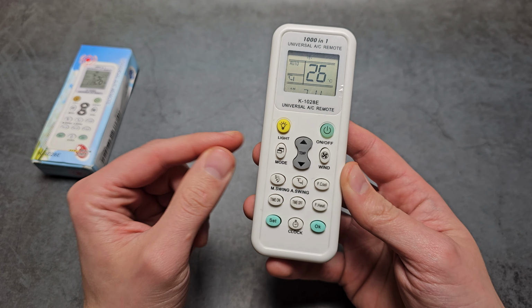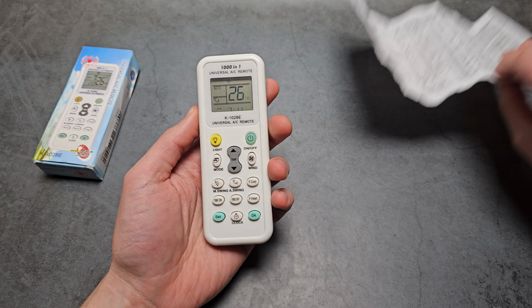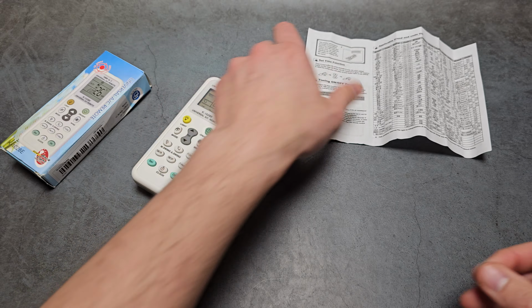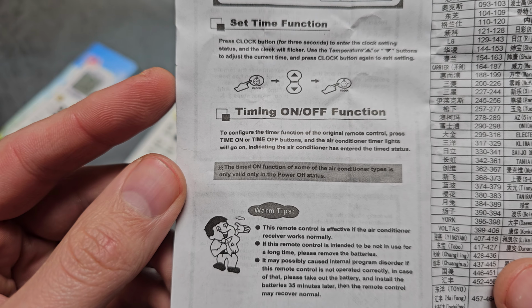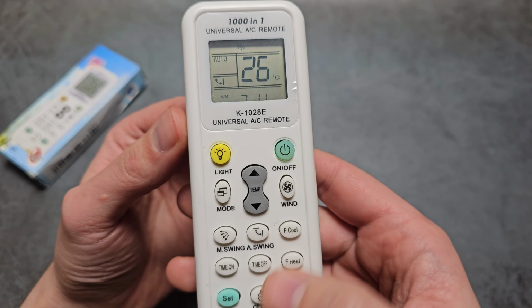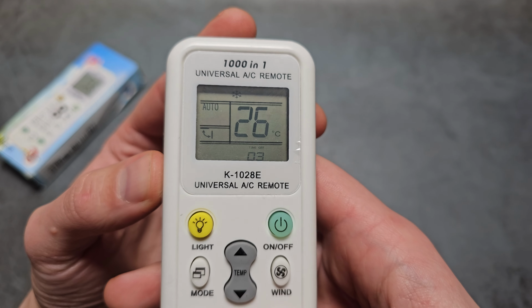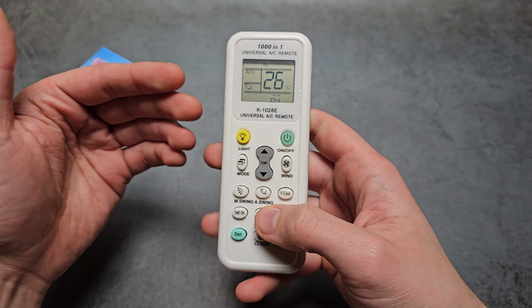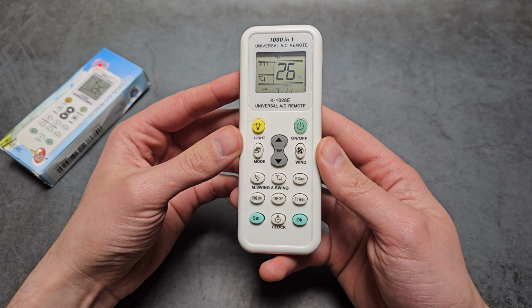Also, if you want to use the timer function on this unit, and you're wondering why it's not working properly, this is from the manual on how to set it. If you press time on or time off, essentially it will change the duration after which your AC will turn off.